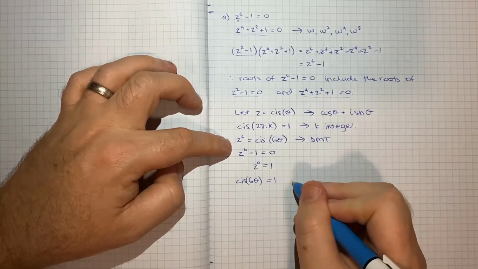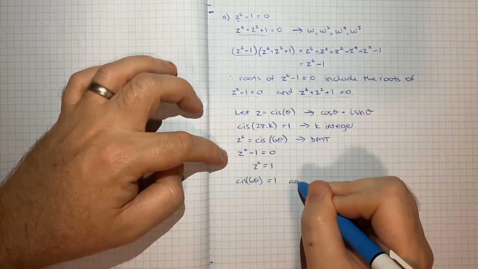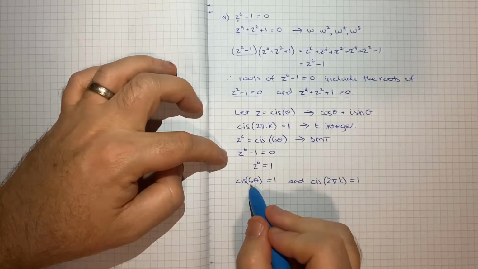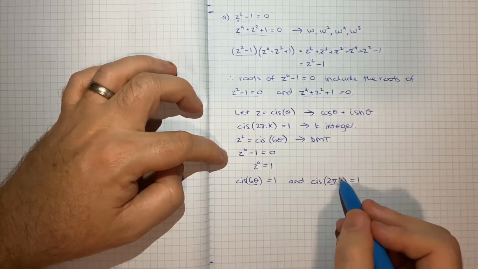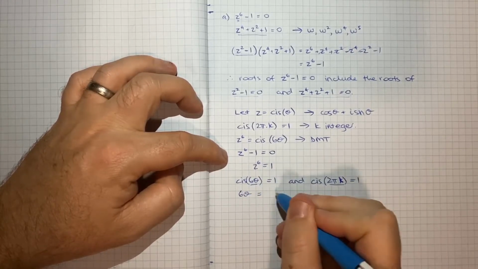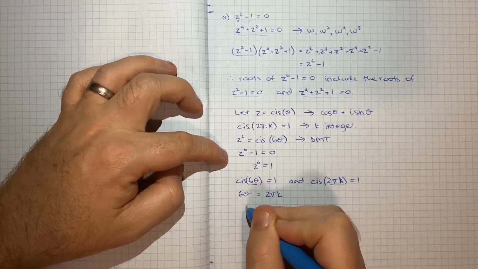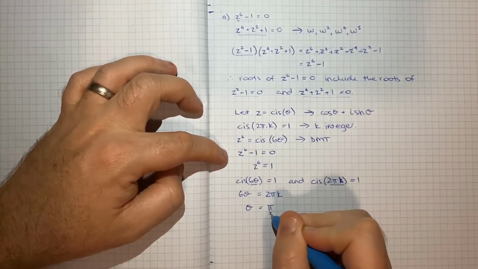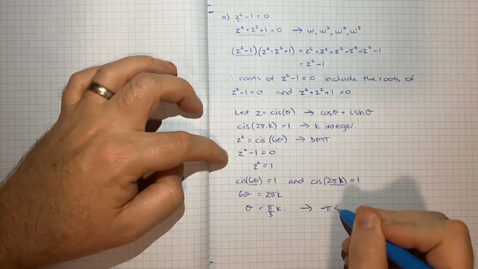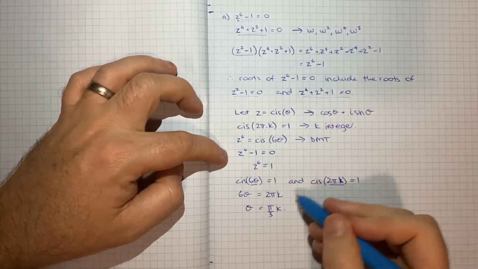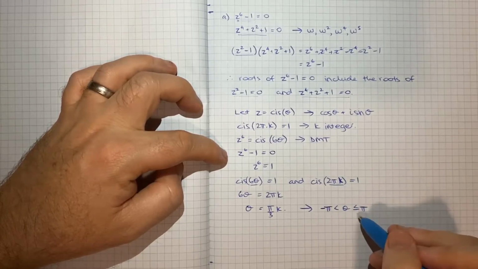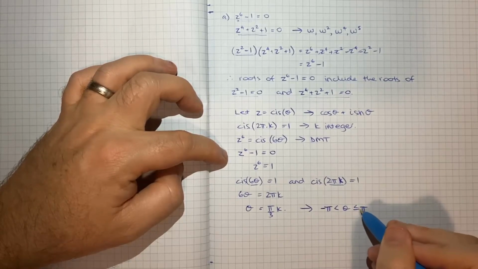We also know that cis of 2 pi k is equal to 1, so we can equate these and solve for k. So we'll get 6 theta equals 2 pi k, so theta equals pi on 3 times k. And we know we're concerned with theta between negative pi and pi. That's the complete cycle of the Argand diagram, where we've got equality at pi.